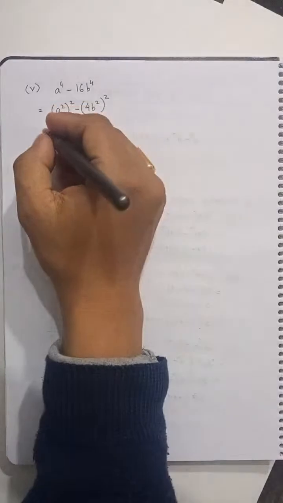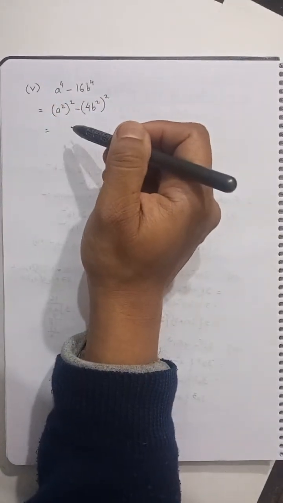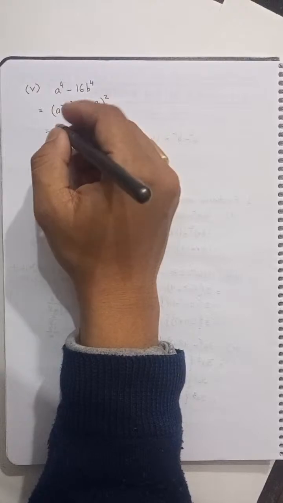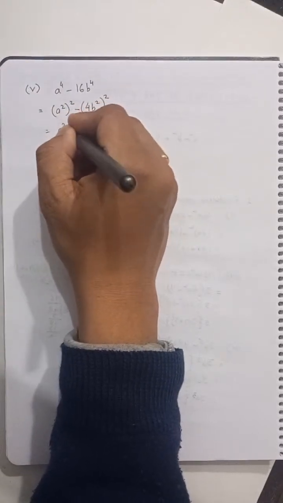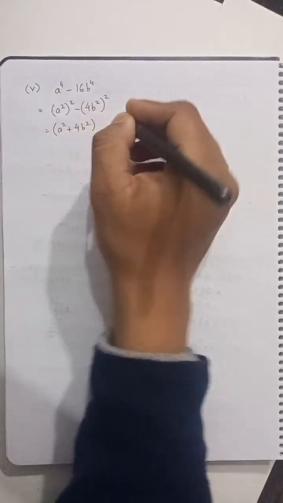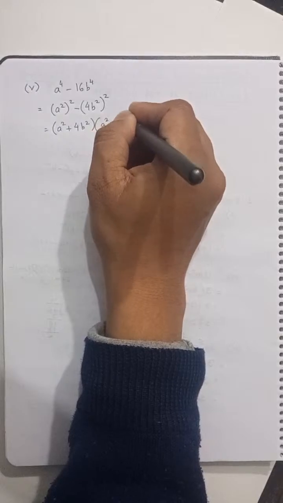Okay, so this solution will be solved in two steps, or rather I should say two levels. Okay, so this is a square plus 4b square and a square minus 4b square.